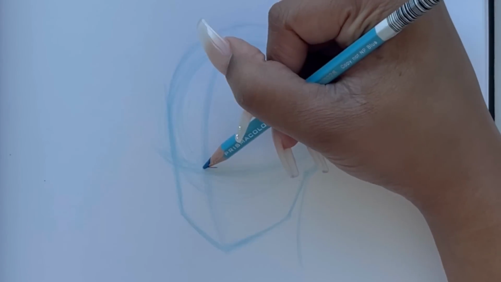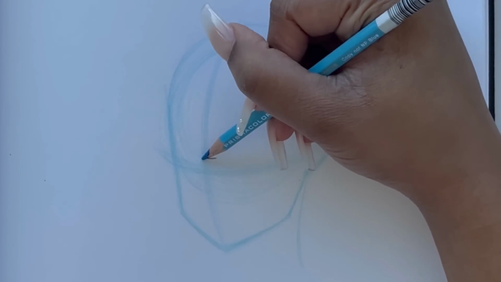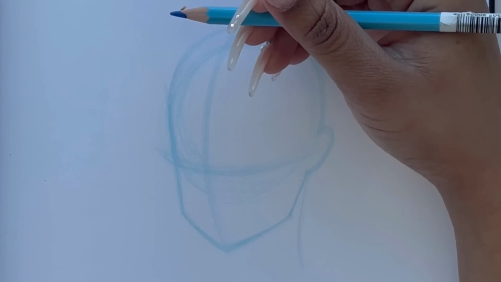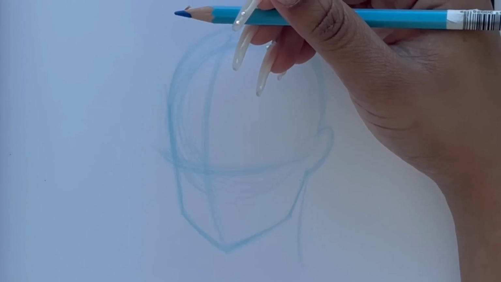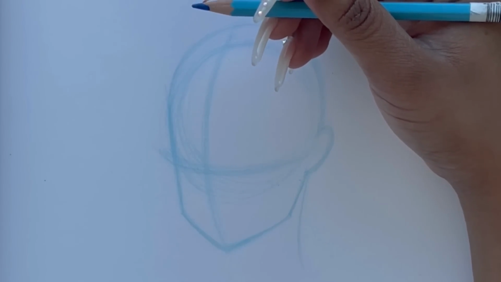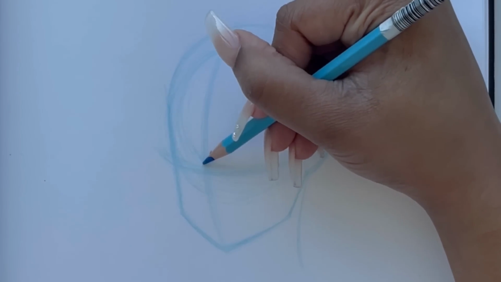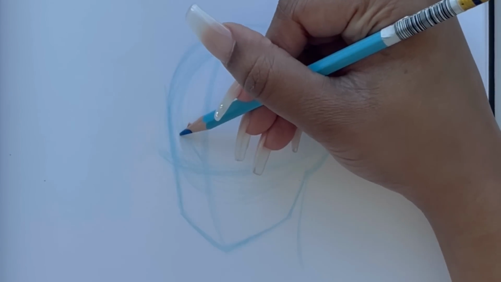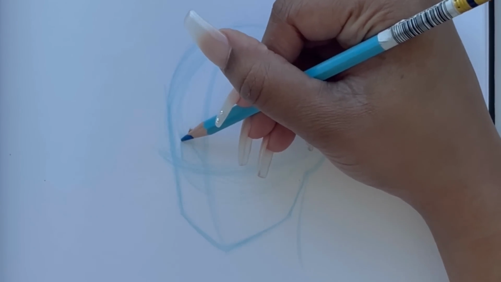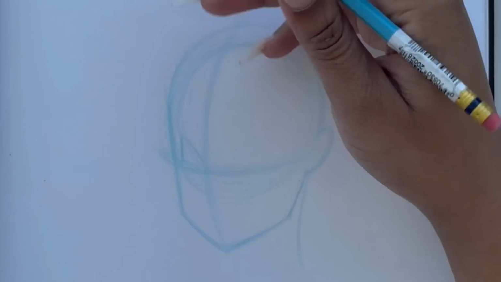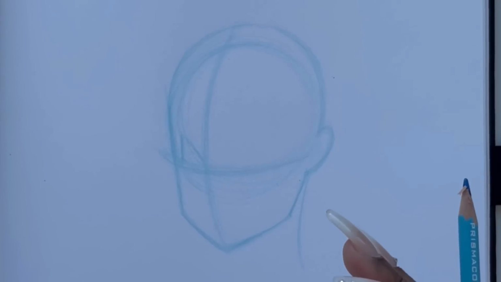Alrighty, so I'm going to do the technique that I figured out over my years of practice. We're going to start out with 3 lines that form kind of like this obtuse triangle.